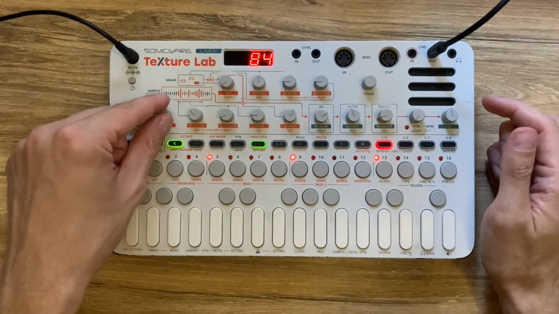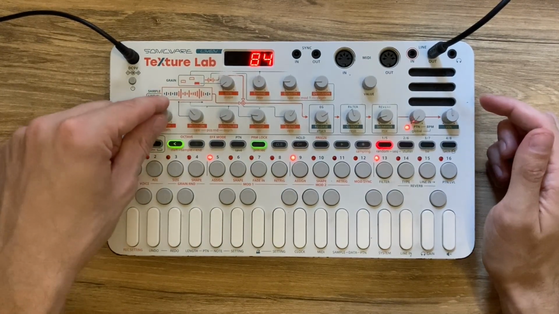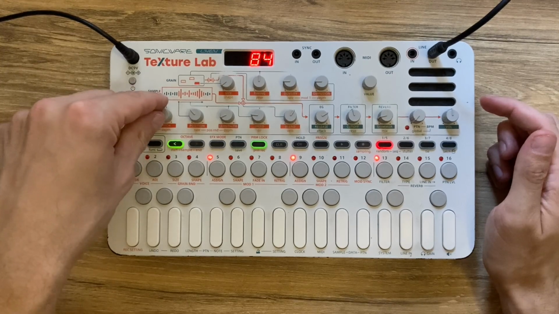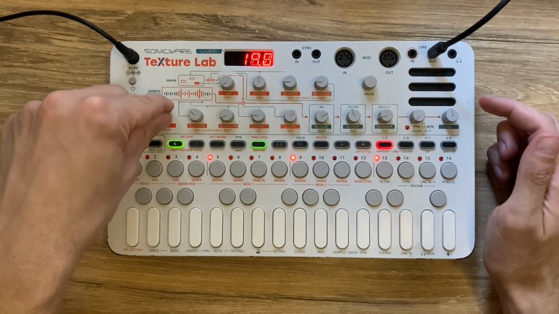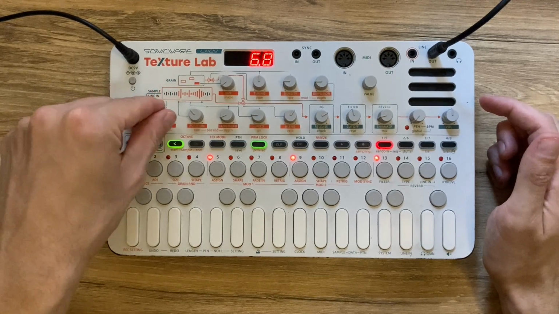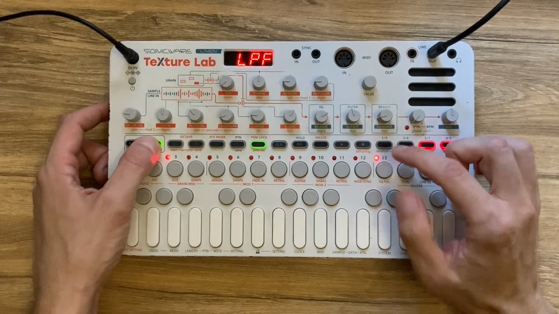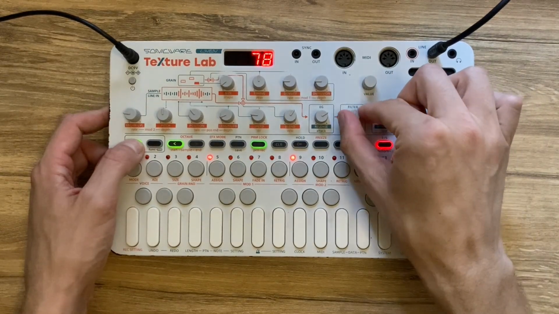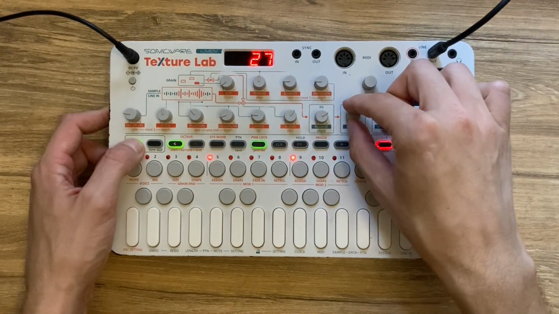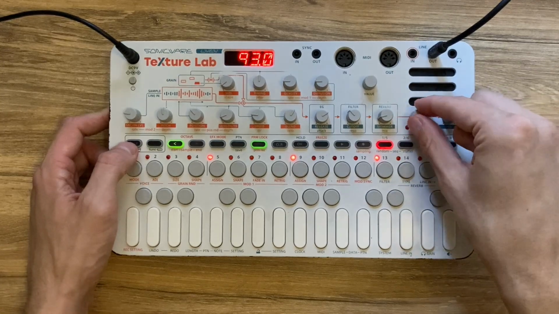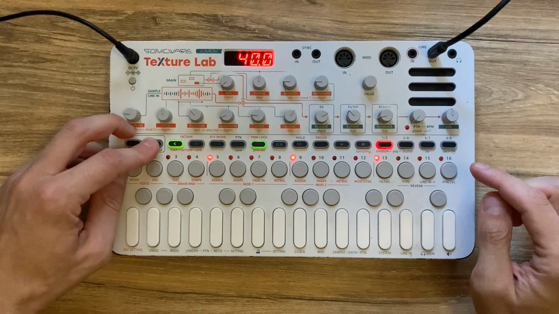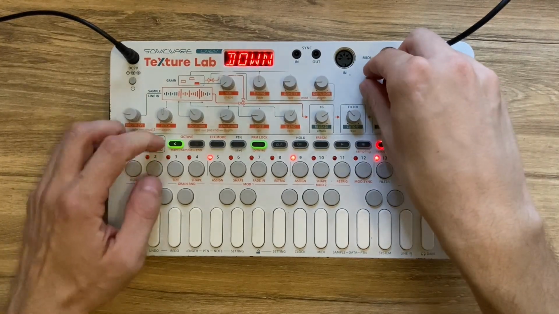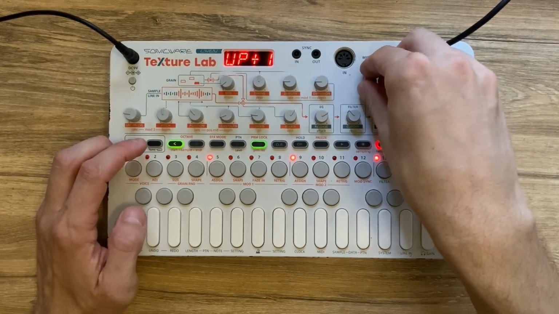And eventually get back our tones. Let's change the arpeggiation.